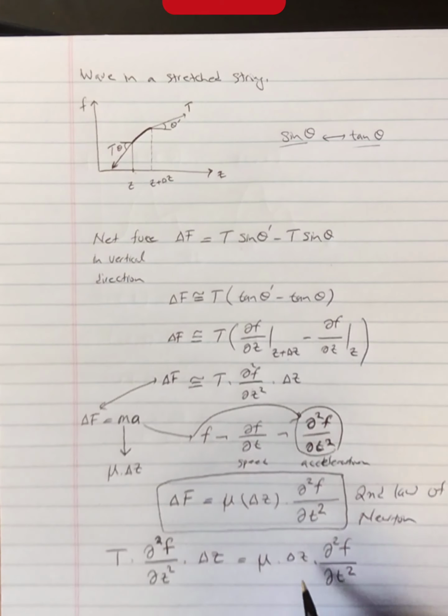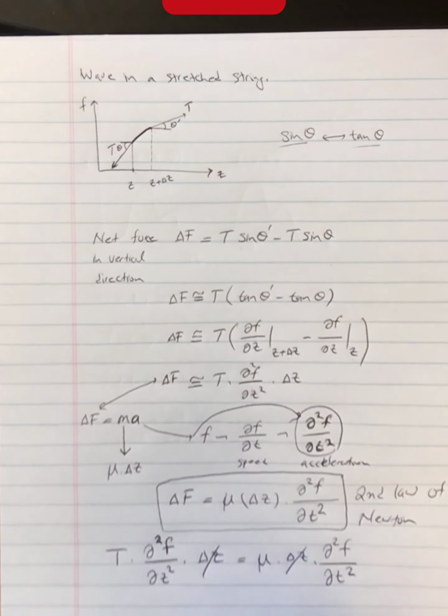Okay, now delta z is cancelled out by this, and that's a good thing because the expectation was delta z is becoming very, very small, so we got rid of that. And we have T here, we got mu here, right?